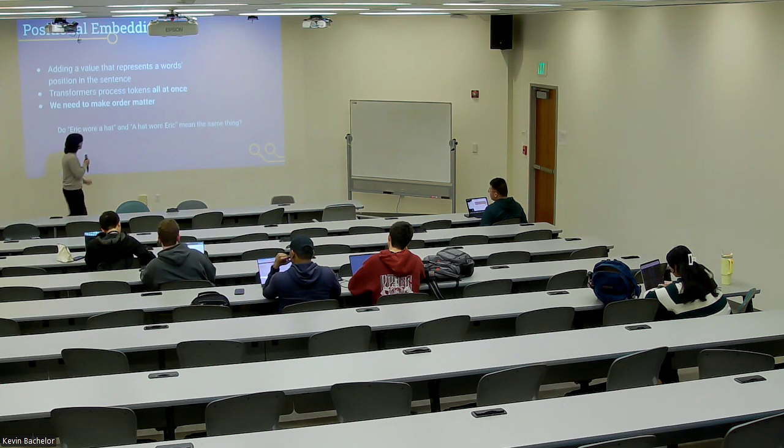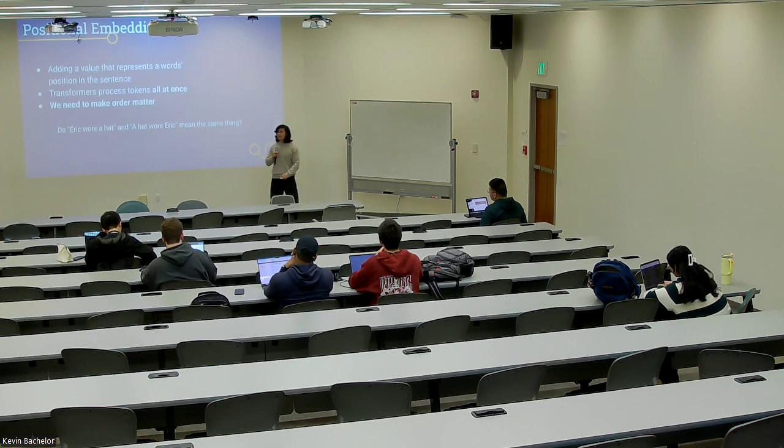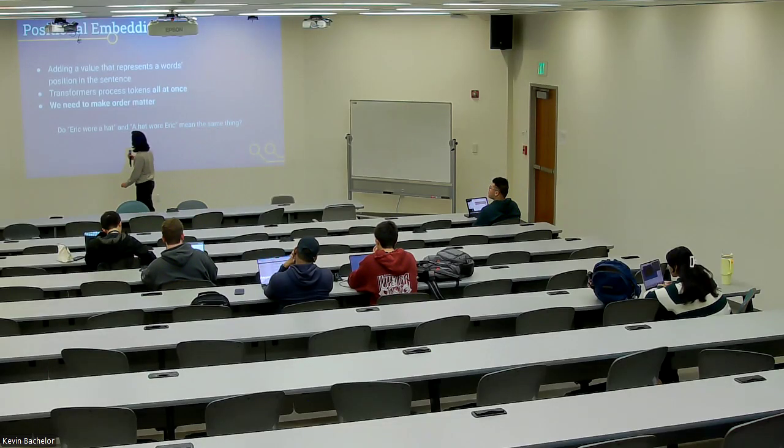What we have now to solve it is positional embedding. All we need to do is add a value to each token that represents a word's position in the sentence. Transformers process words all at once.